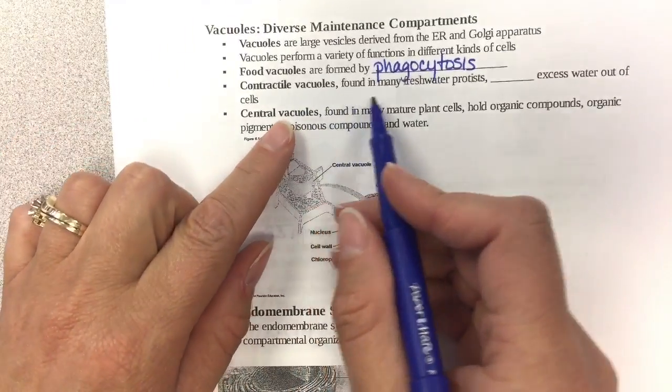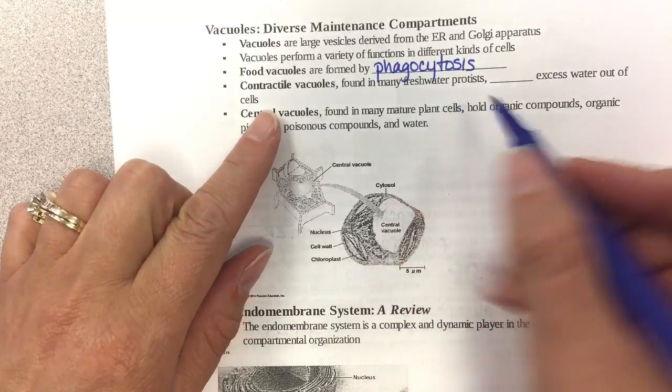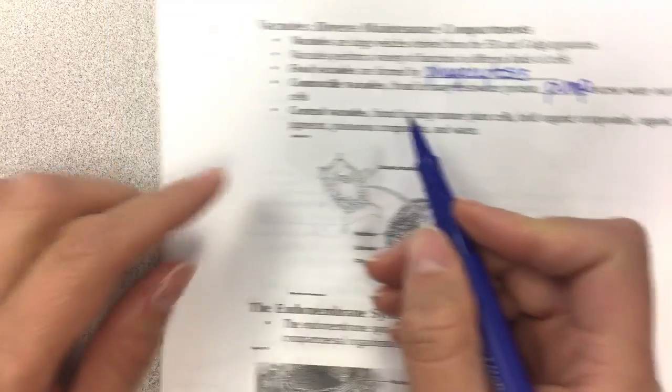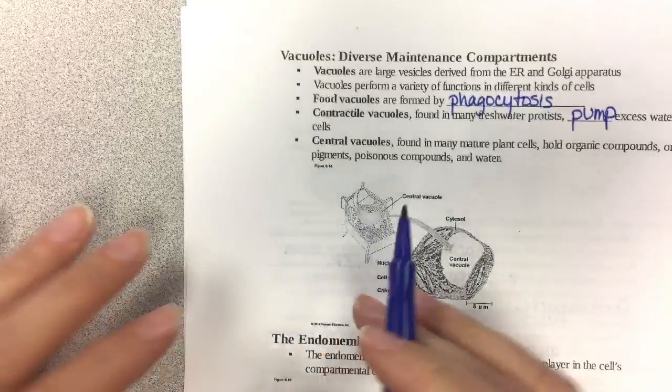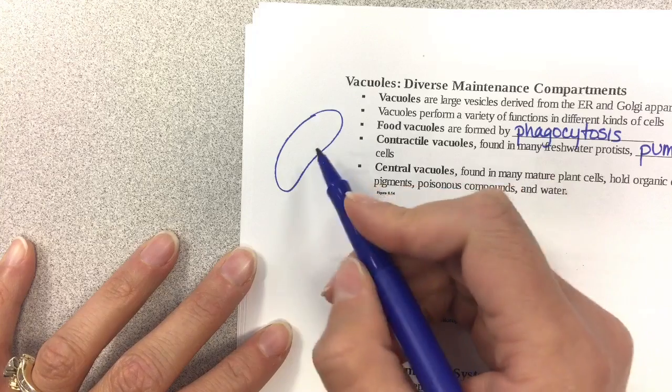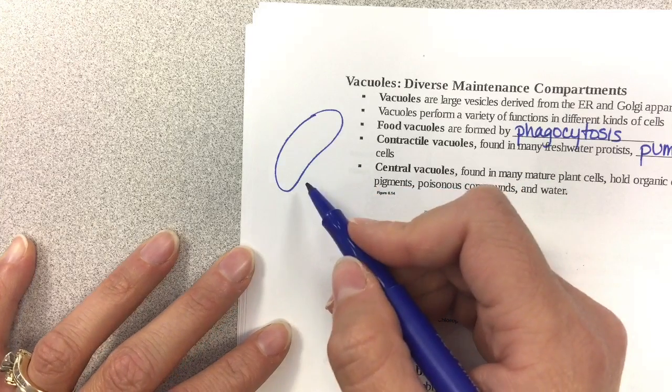Contractile vacuoles, found in many freshwater protists, pump excess water out of the cell. Paramecium have these, and here's your little unicellular organism.